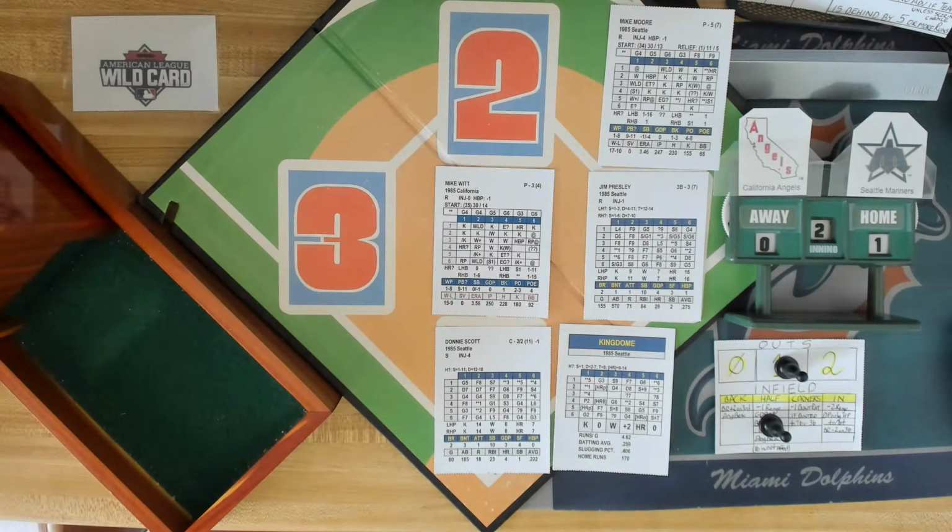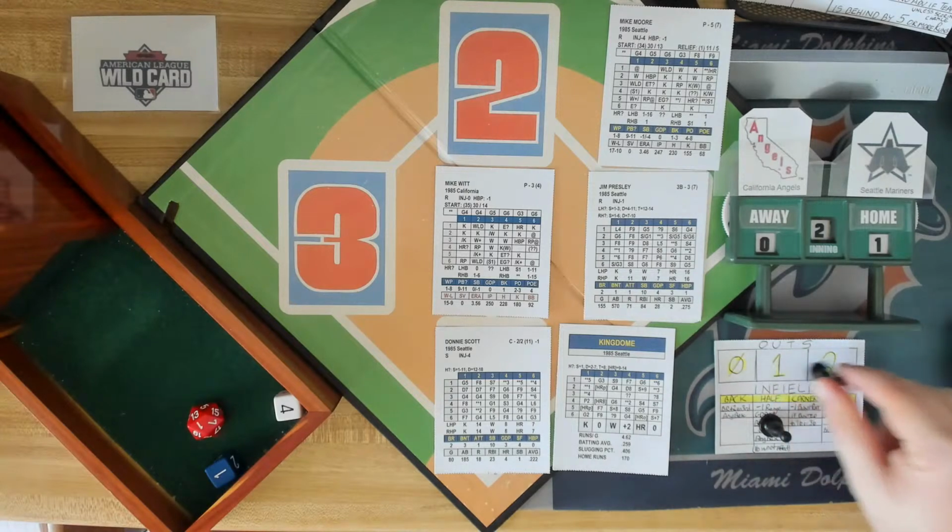1 out, infield still halfway. And that is a 7, and that is no play on the strat. Witt will pitch. That's a 3-3. Walk chance 20 is high. Scott gets to swing 1-4, and he flies out to center. Out number 2.